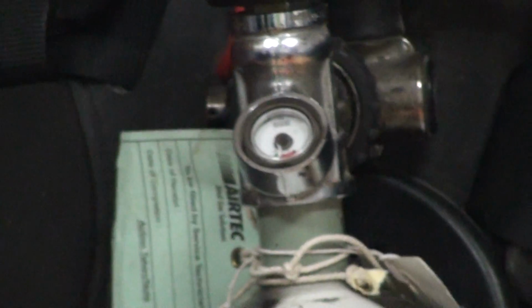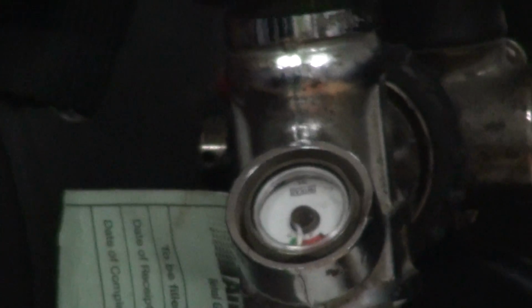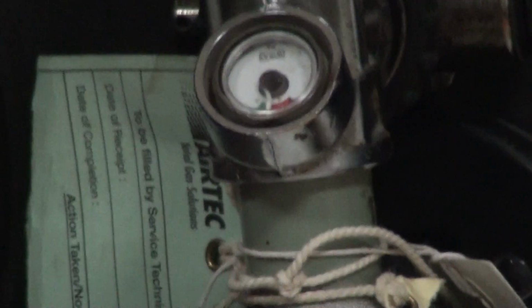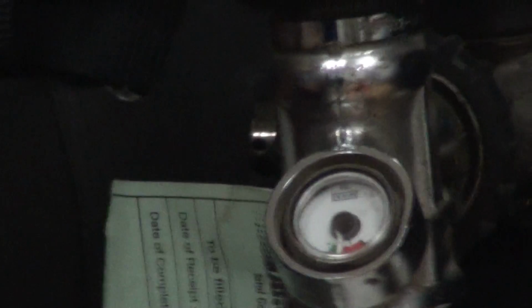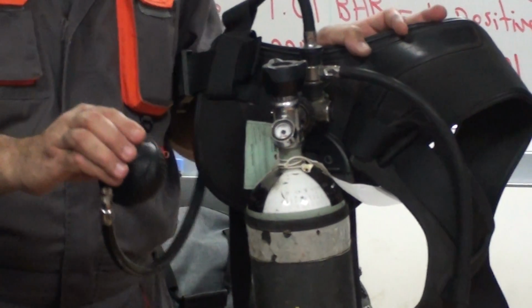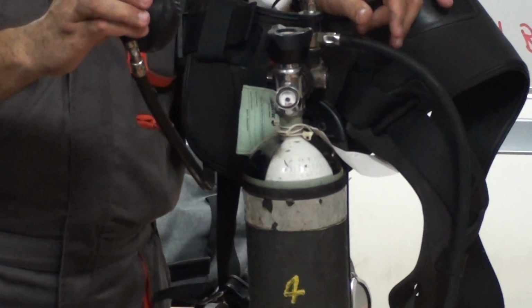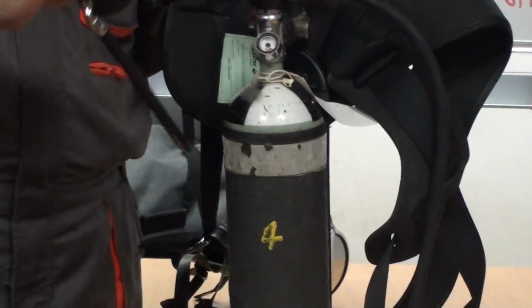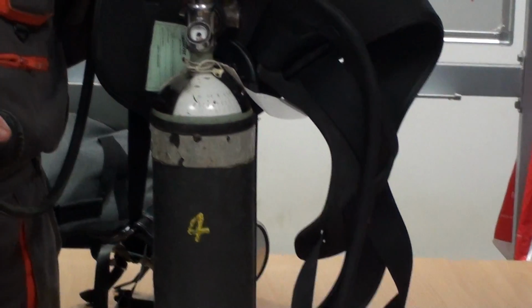Now, you can control the pressure. The pressure is slow. You can make it faster. If the regulator is not working, you will have a sudden gush of gas and maybe this demand valve will fly away. Boom! Because the regulator is not working.